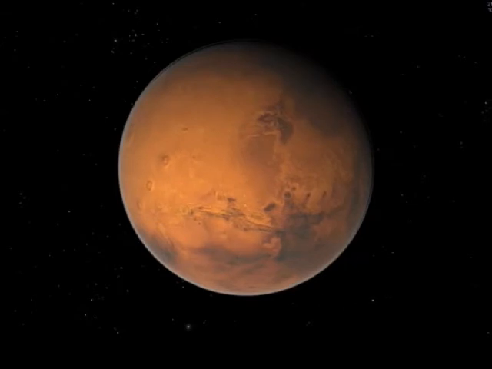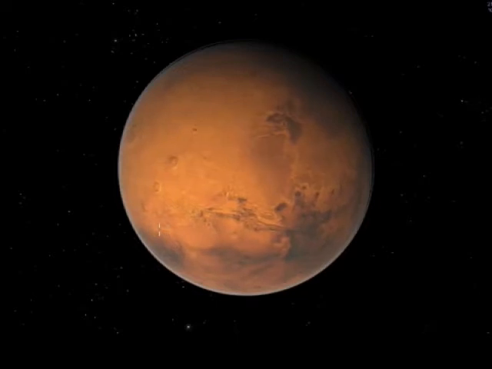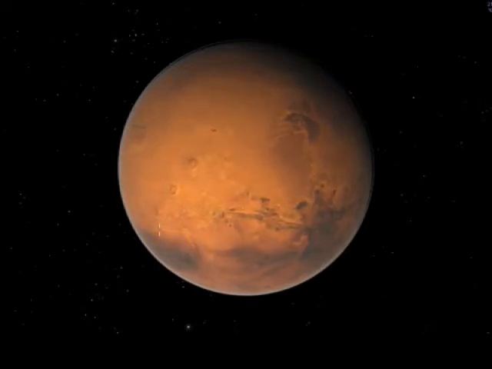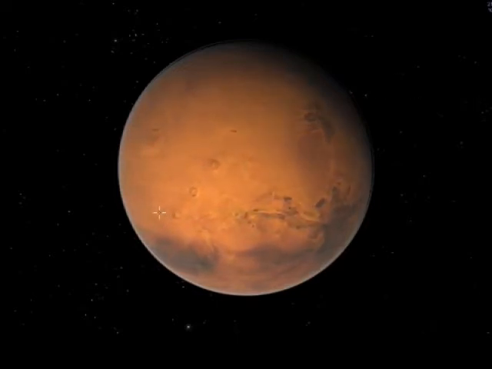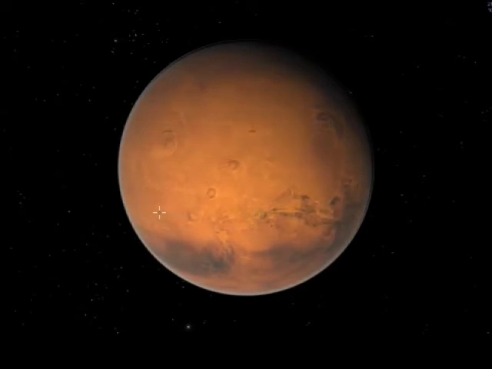You can see some volcanoes here, and just coming up is another volcano. So this volcano here is called Olympus Mons, and it's the biggest volcano in the entire solar system, and it's about 3 times the size of Mount Everest on Earth.